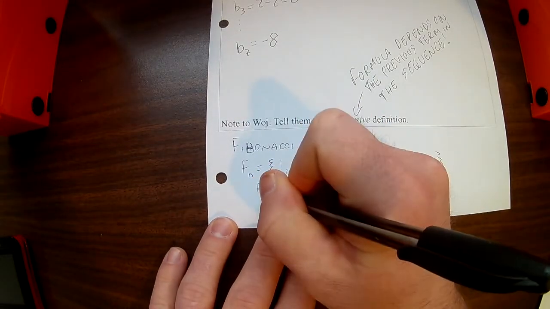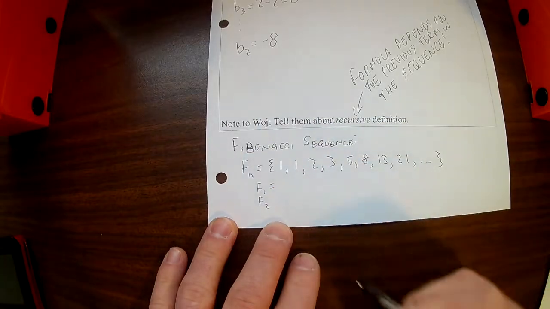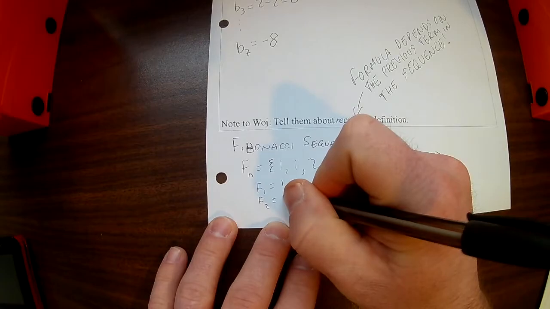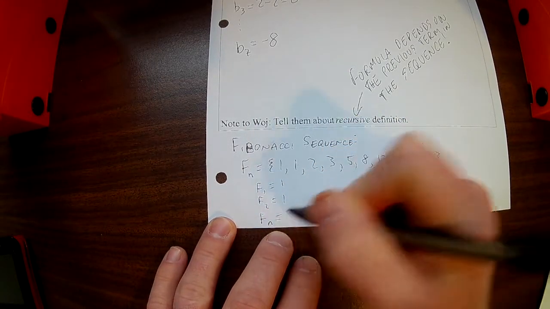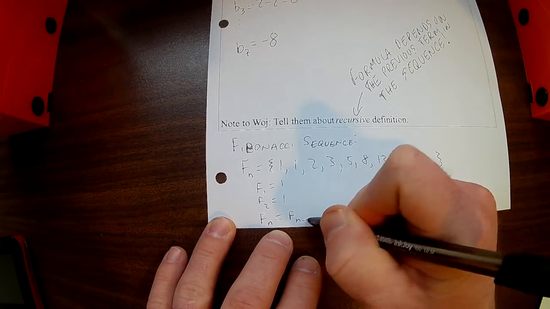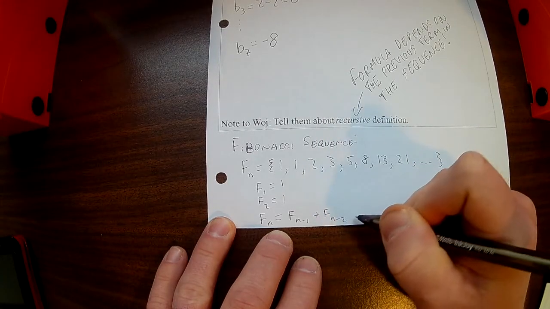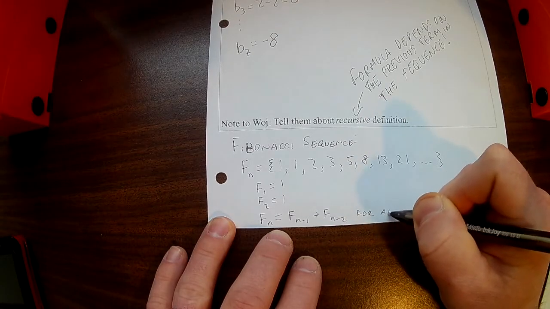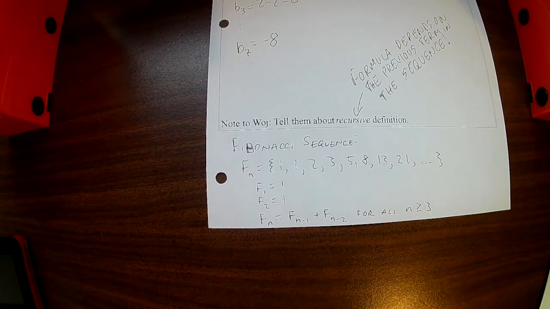The only two numbers that are defined in the Fibonacci sequence are f1 and f2. They're both defined as 1. F sub n would be equal to f sub n minus 1 plus f sub n minus 2 for all n greater than or equal to 3.